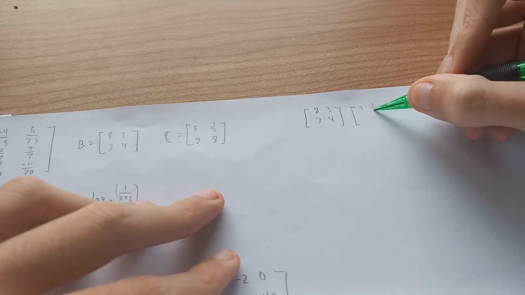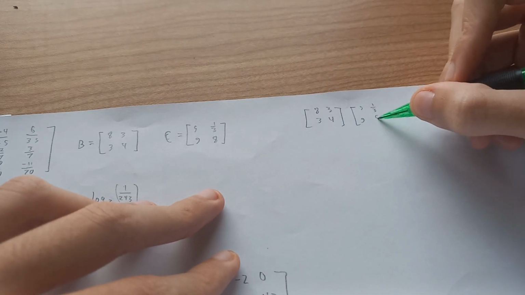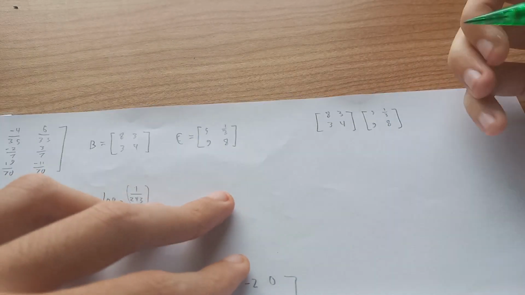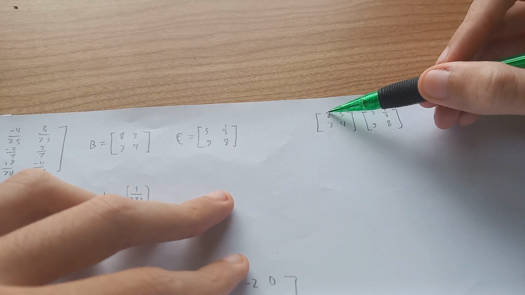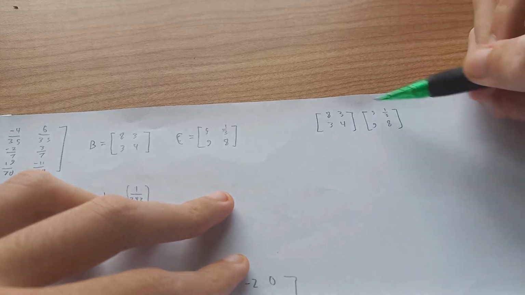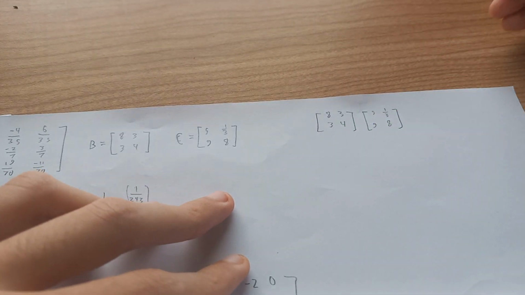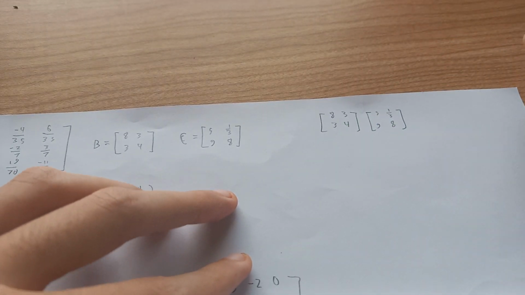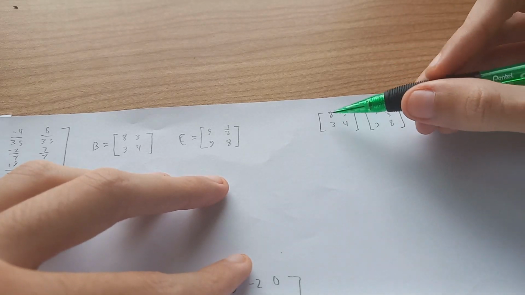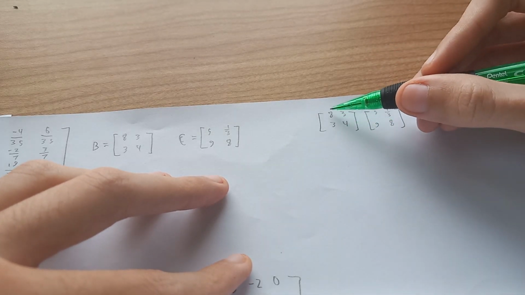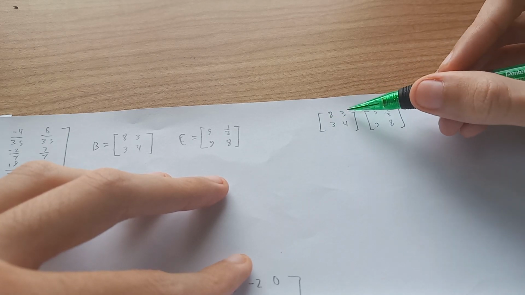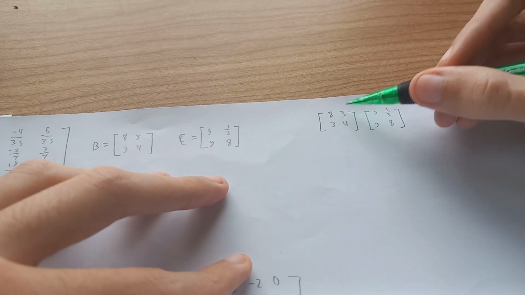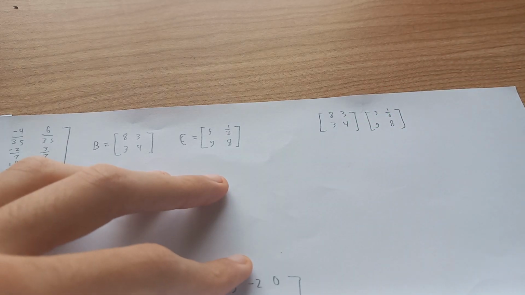5, 1/3, 9, 8. Now, I'm afraid it's not as simple as just multiplying the like things. You can't just do 8 times 5, 3 times 1/3, and so on. I'm afraid that's not how it works. That is how it works for addition and subtraction. If we were adding these two together, it'd just be 8 plus 5, so the first thing would be 13, 3 plus 1/3, so the second thing would be 3 and 1/3, etc.